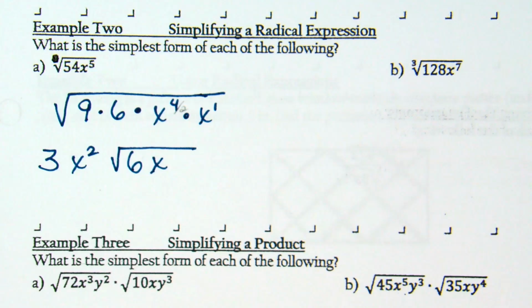Which I'm just writing x. I put x to the first up in my work just to try and make a point that 4 plus 1 is 5. All my x's are still there. But it's not that you have to write the x to the first.